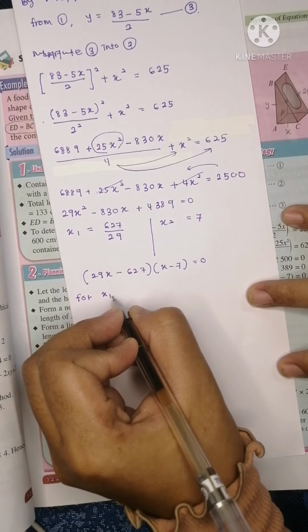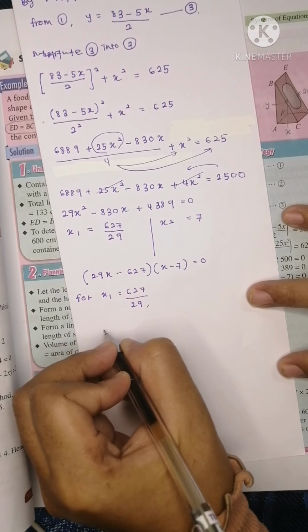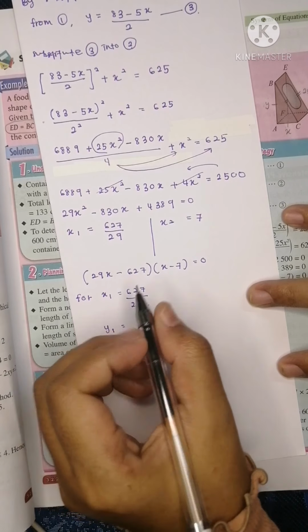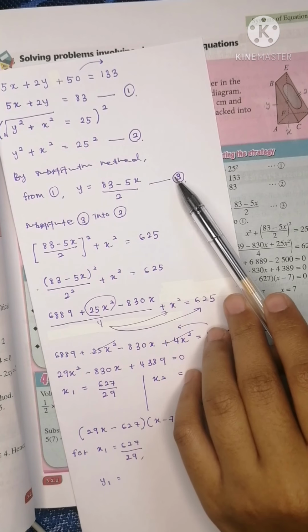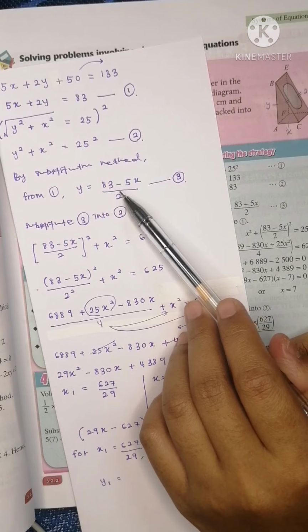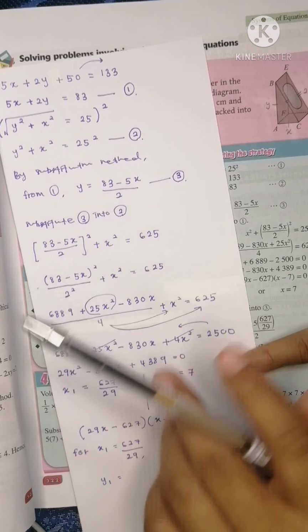So for x1 equal to 627 over 29, y1 will become y1. So which one is the value of this one? Okay, you take equation 3 so that it is easier for you. After you key in the value of x, then you will get directly the value of y.